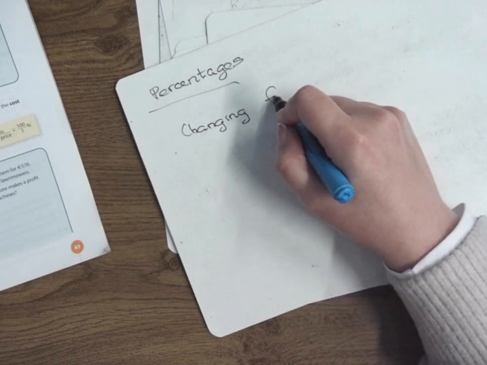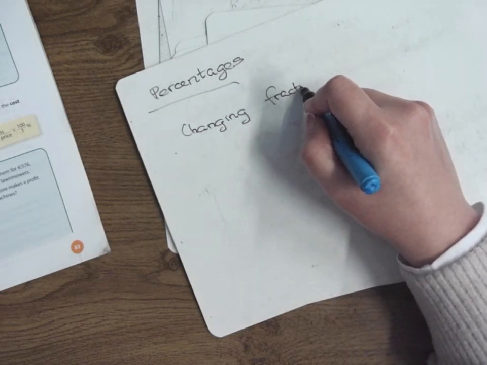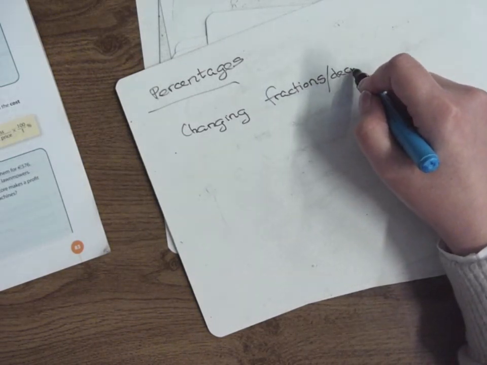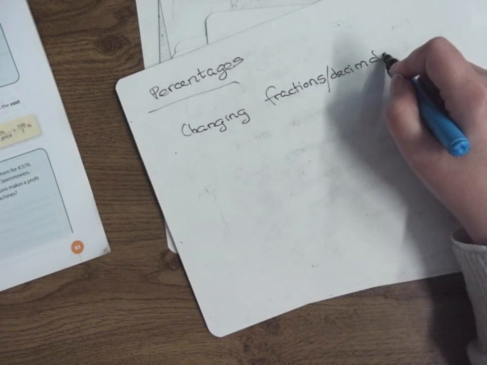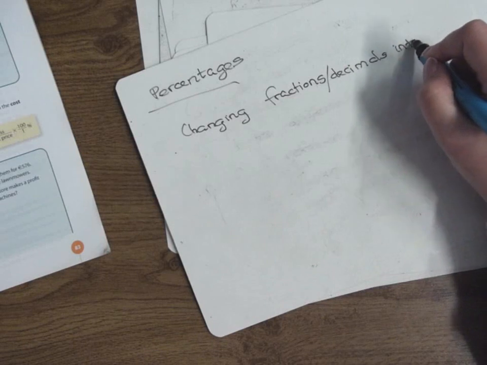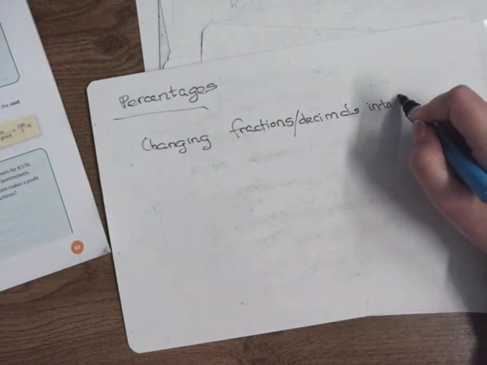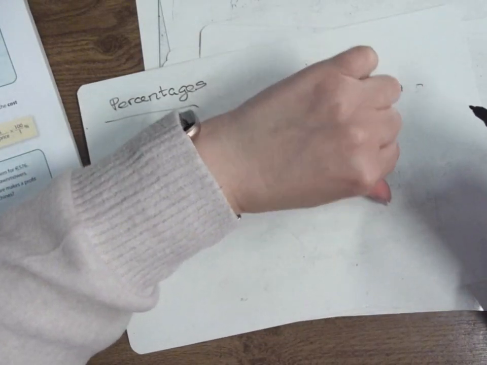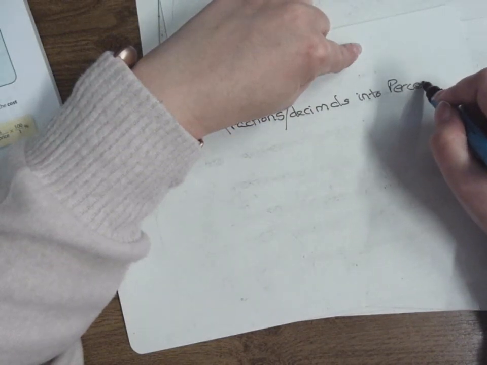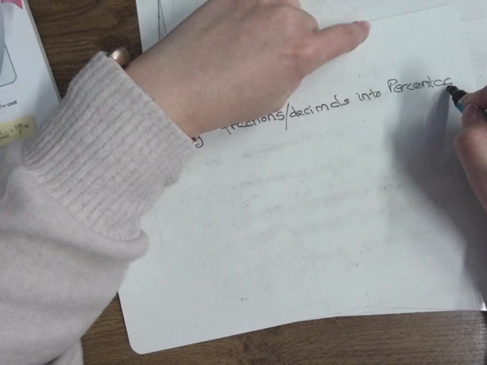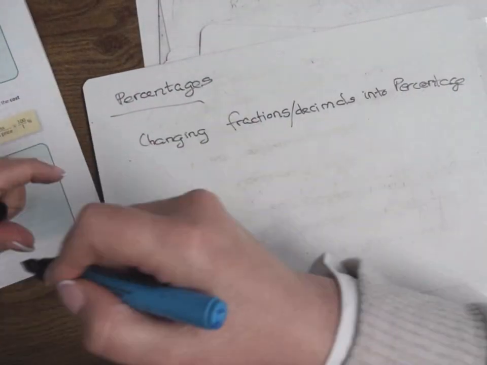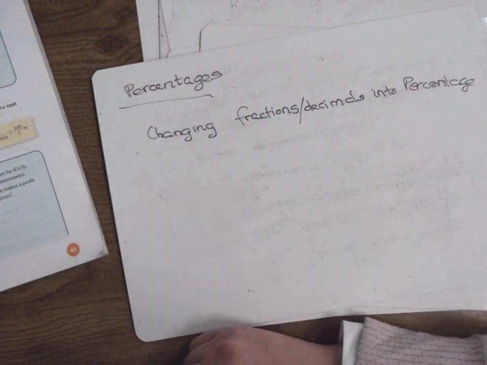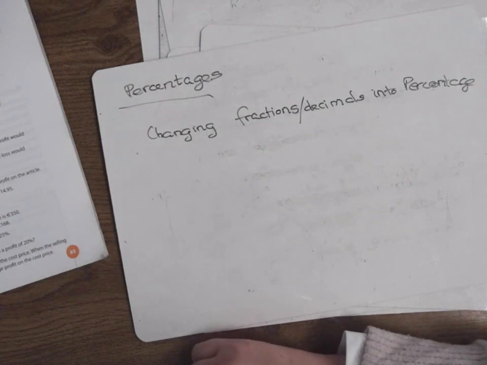So to change a fraction or a decimal into a percentage, what do you do?